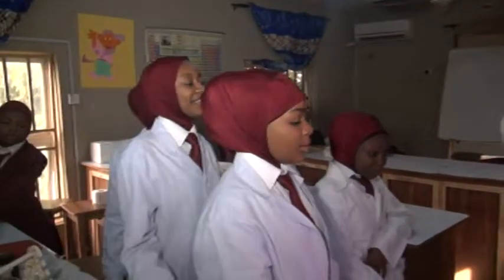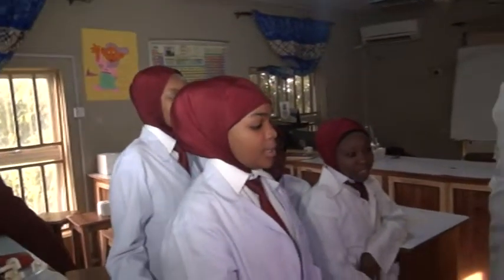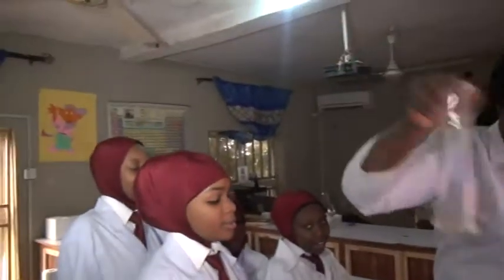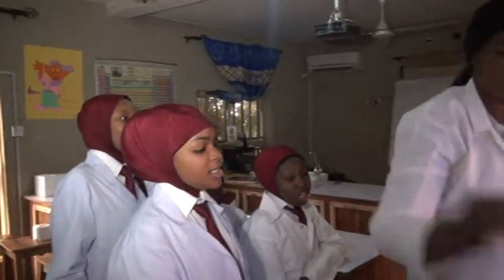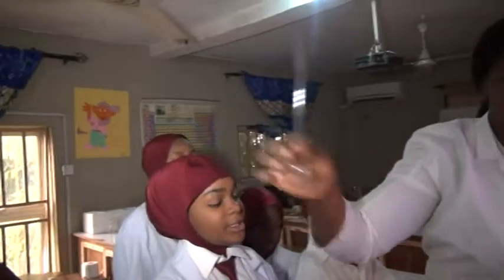Desiccator. Measuring cylinder. Gas jar. Wash glass. Funnel.